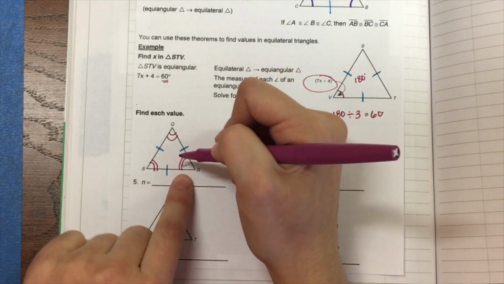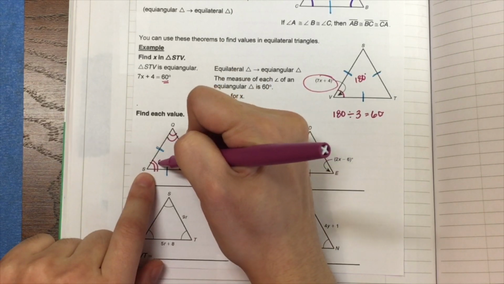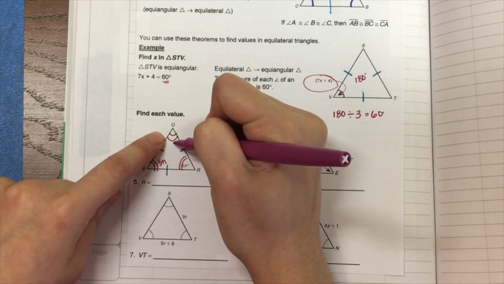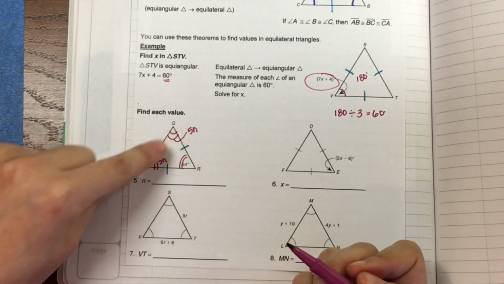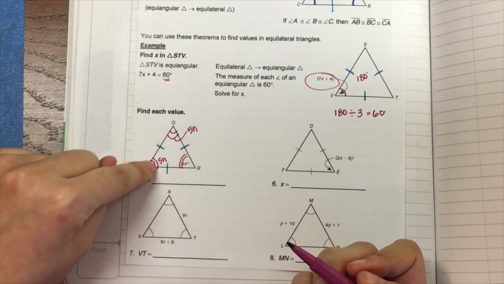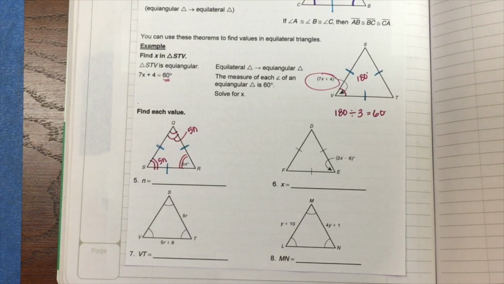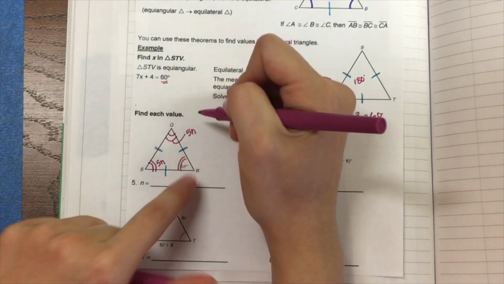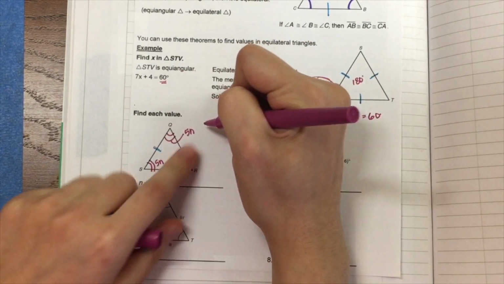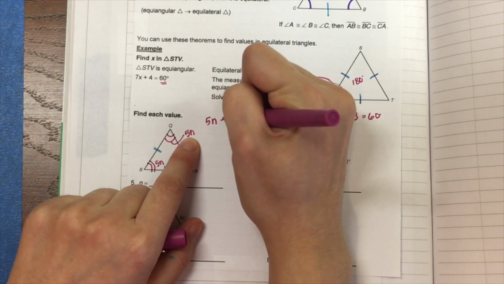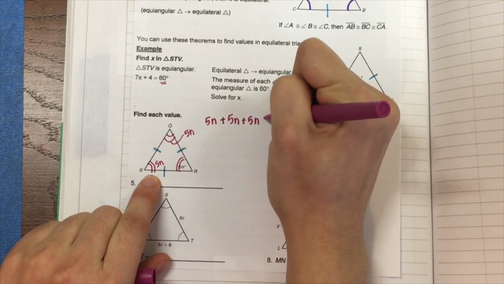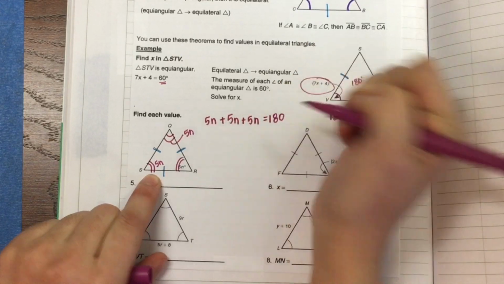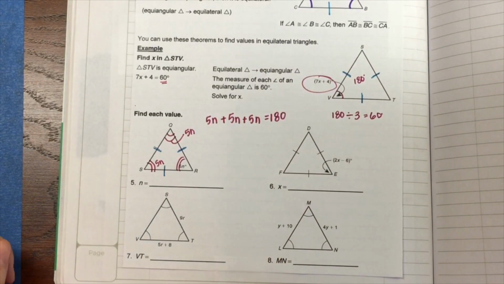So in this strategy, I can say if this is 5n, this also has to be 5n, and this also has to be 5n. And then you can say, okay, I have all my pieces of the triangle. I know all the angles. I have represented them all with something. So I know that all the angles add up to 180. So I can say this guy plus this guy plus this guy have to all add up to equal 180. And then you can solve your problem that way.